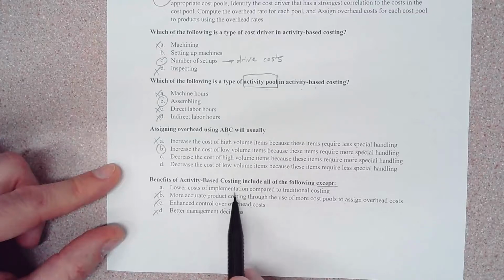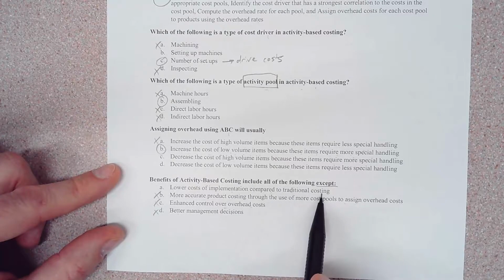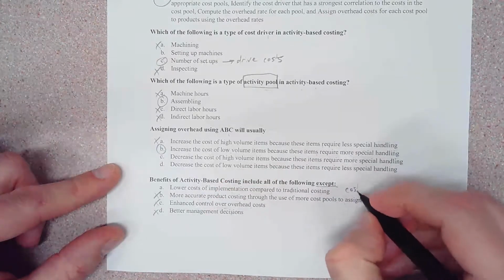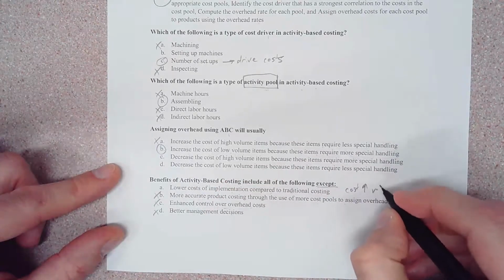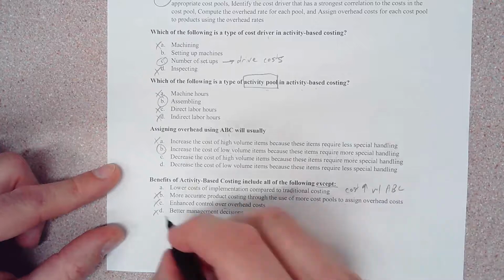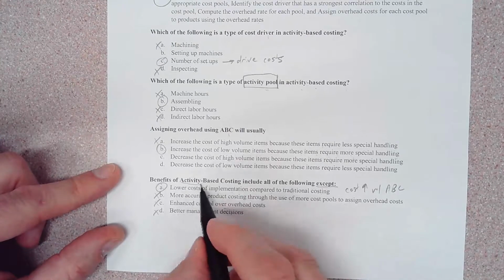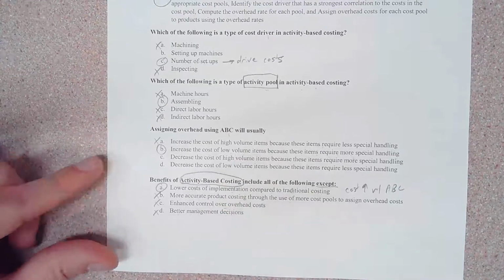Lower costs of implementation compared to traditional costing. Costs actually go up with ABC. So that is not a benefit, even though overall we hope that activity-based costing does provide us benefit.